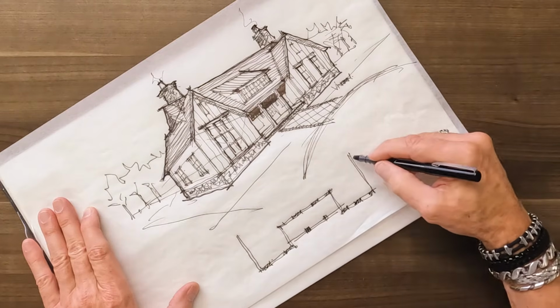And I just want to be able to inform the client of the house, the plan, and the vision, so they know what they're getting into. And this isn't a great drawing, but it's informative. And I think that's really the key. That's the way a drawing works.